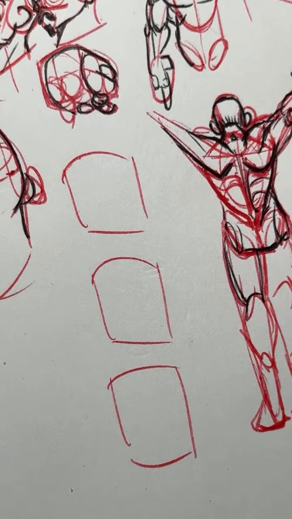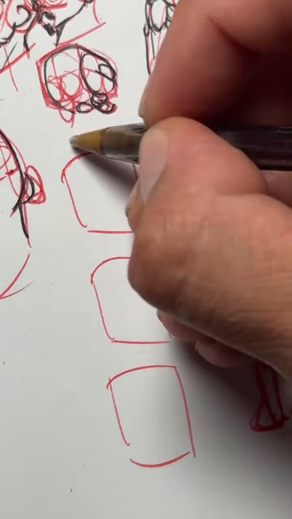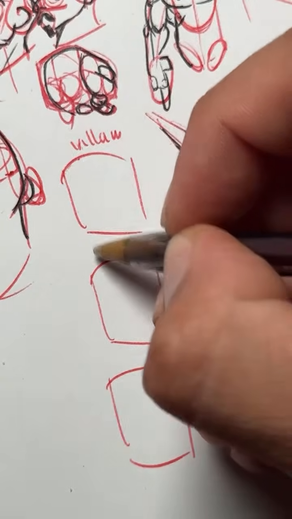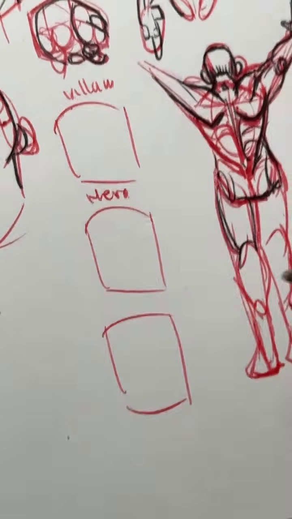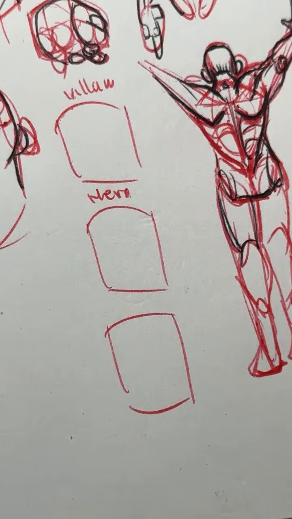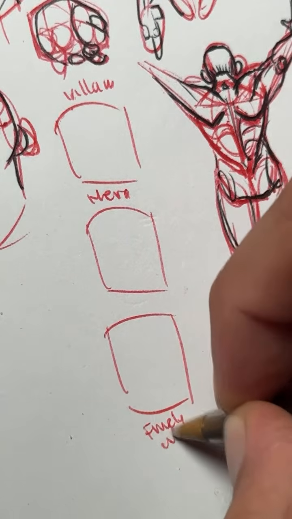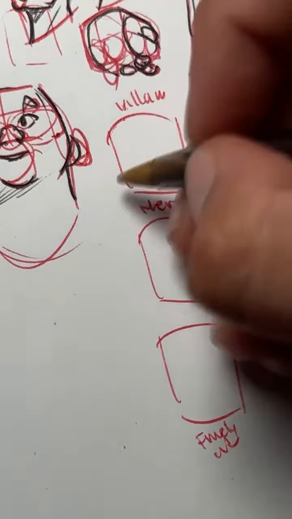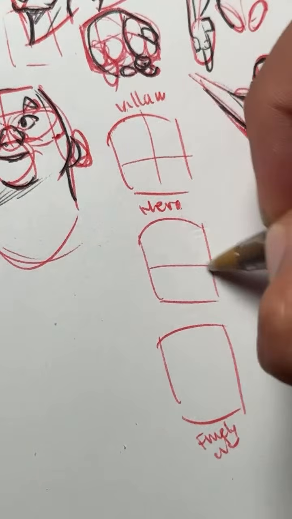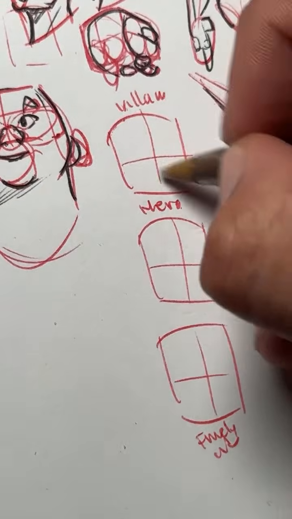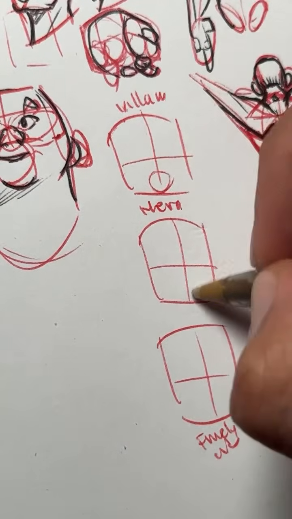So you wanted to draw what? A villain. Okay, a villain, a hero, and what? A friend or a friendly guy, I guess. Let's make it a cute little thing. Okay, so if we're going to do the same thing, we're going to split it up into 4. We're going to draw our little snouts.